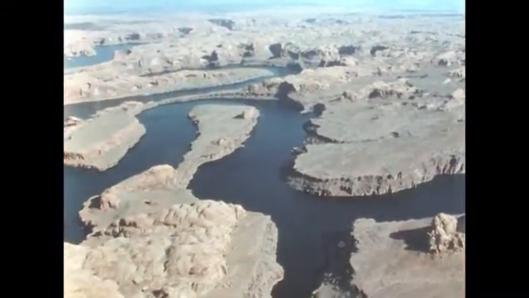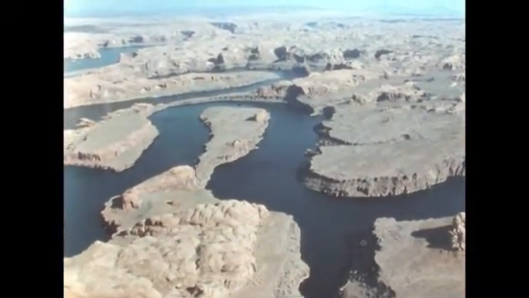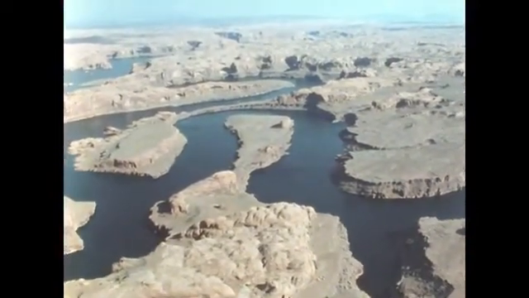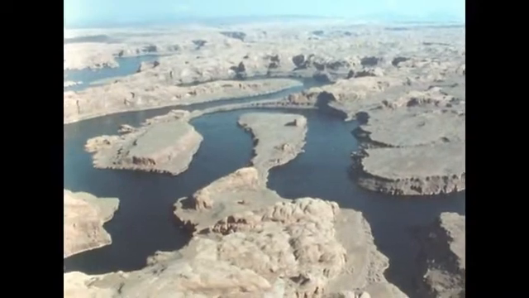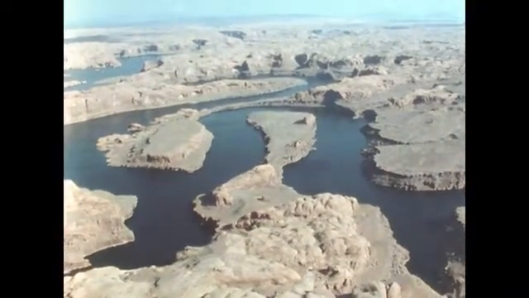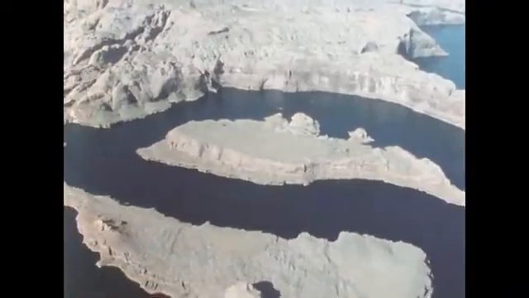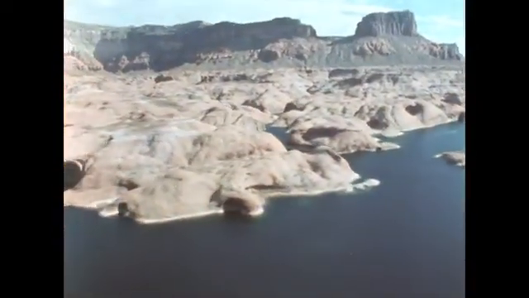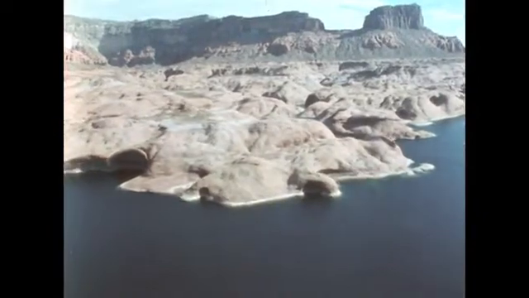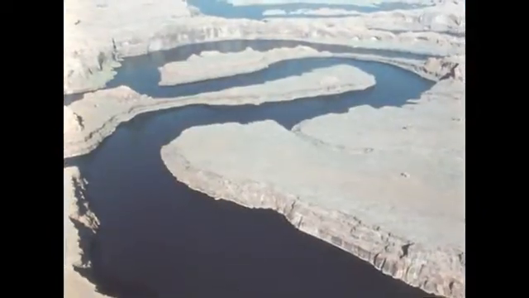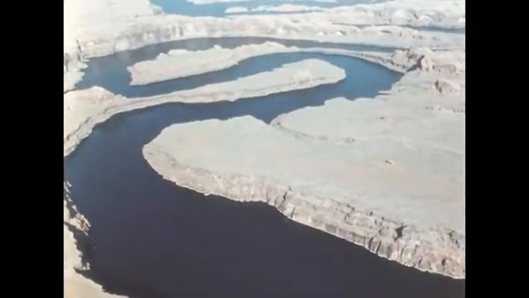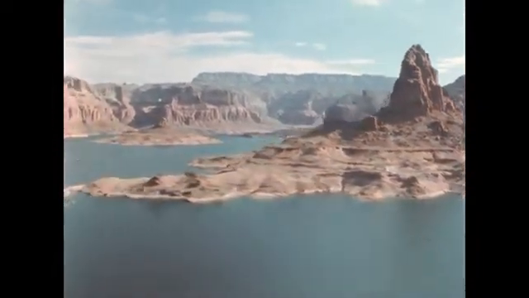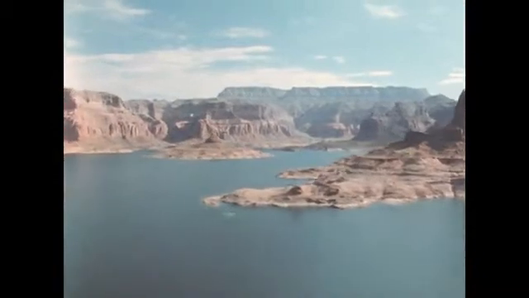In addition to nature, human activities have also altered the character of the Colorado River. In southern Utah, the river has been dammed to form an artificially created lake, Lake Powell. This huge body of water fills the canyons and stretches almost 250 kilometers through Utah. The lake serves as a reservoir to store precious water that flows out of the mountains.